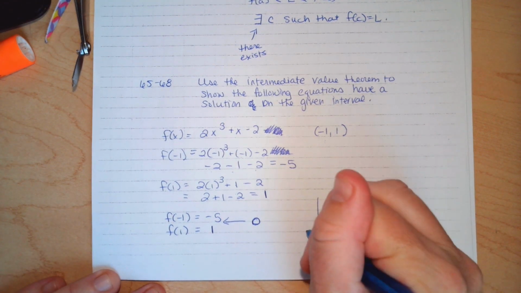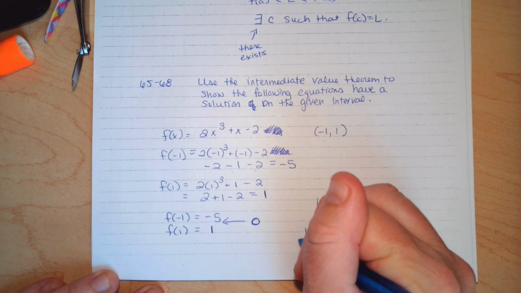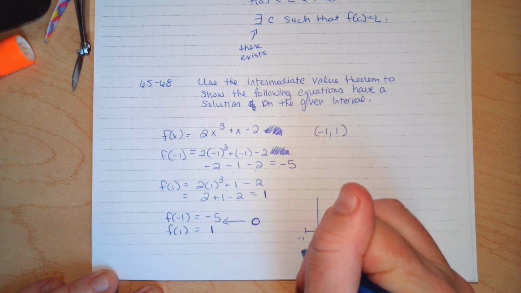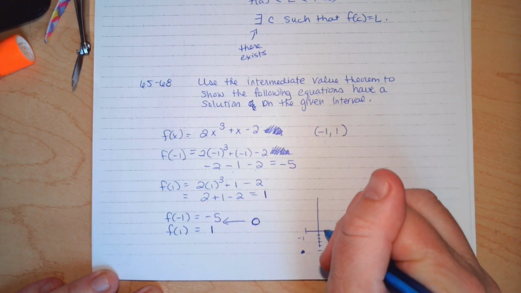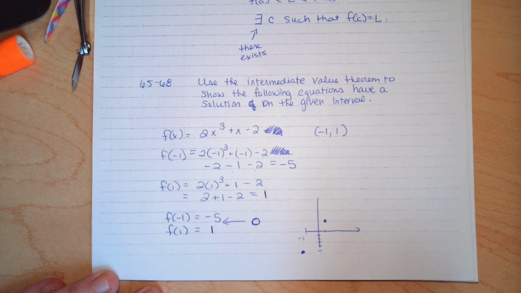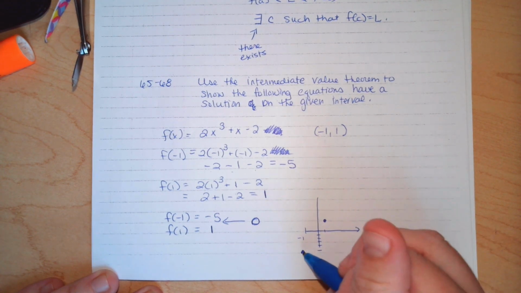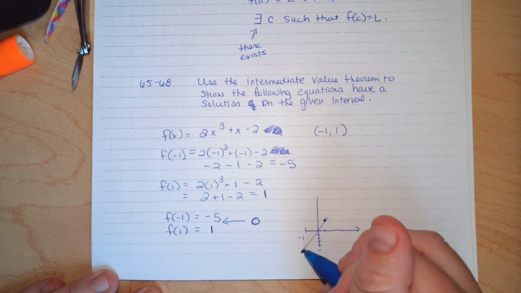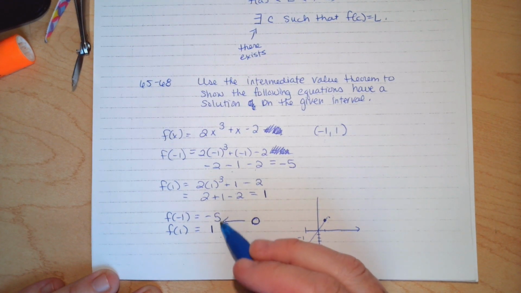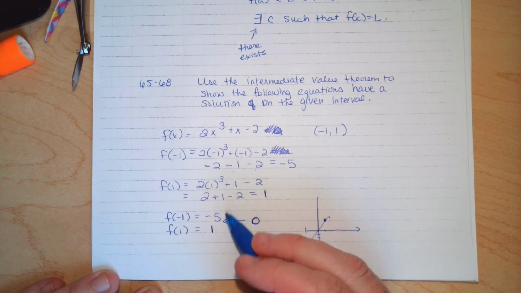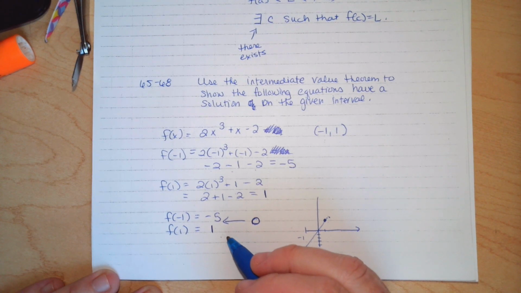If I have a graph, and at -1 I get -5, 1, 2, 3, 4, 5, and at 1 my output is 1, then at some point in between we're passing y equals 0. We're passing the x-axis. Anytime we have a positive and a negative on a continuous function, you know that there is a solution somewhere in between those.